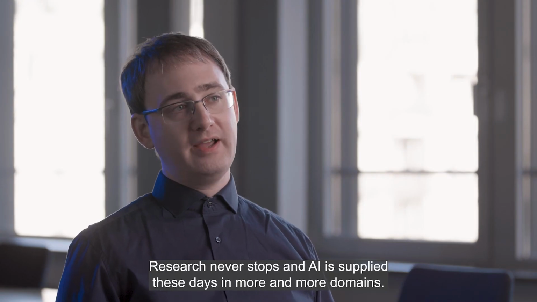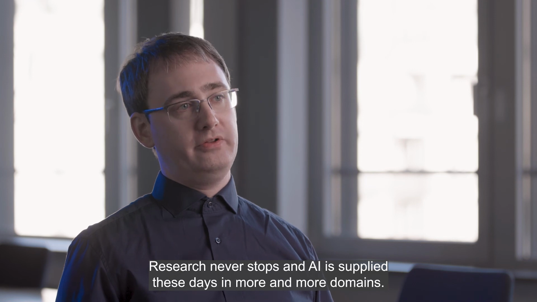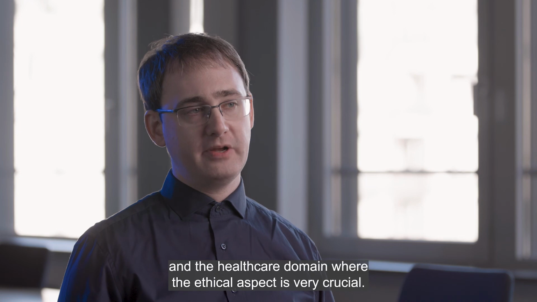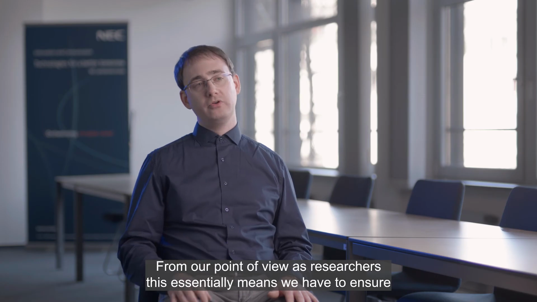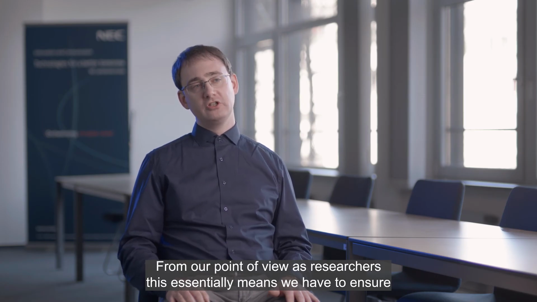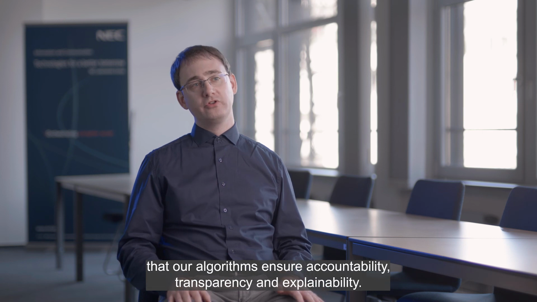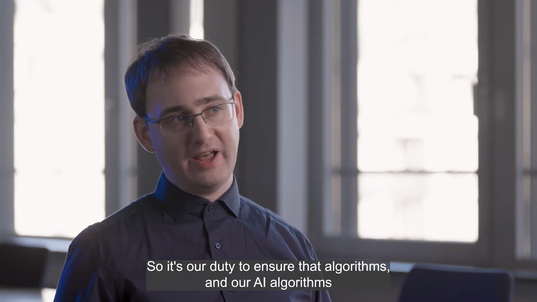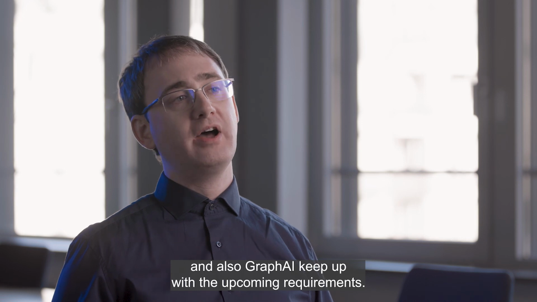Research never stops, and AI is applied these days in more and more domains. For example, we have the digital government domain and the healthcare domain where the ethical aspect is very crucial. From our point of view as researchers, this essentially means we have to ensure that our algorithms ensure accountability, transparency, and explainability. So it's our duty to ensure that our AI algorithms, and so also GraphAI, keep up with the upcoming requirements.